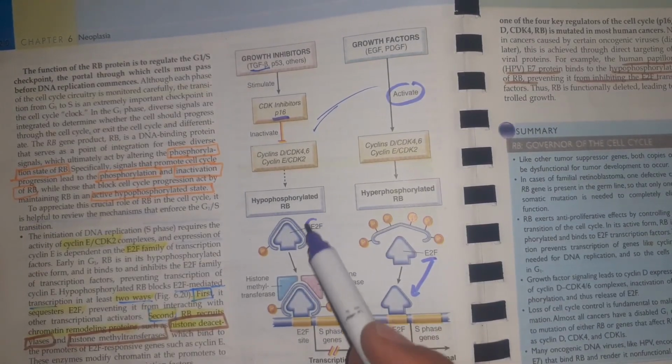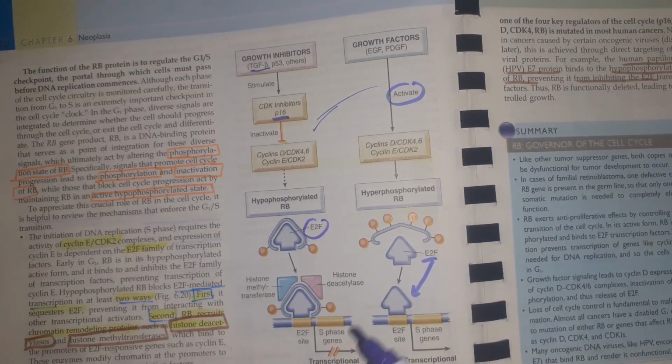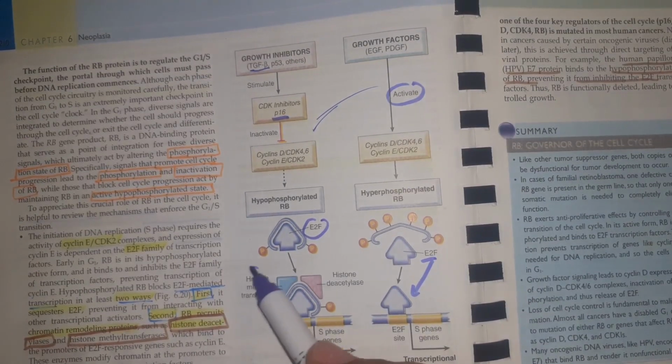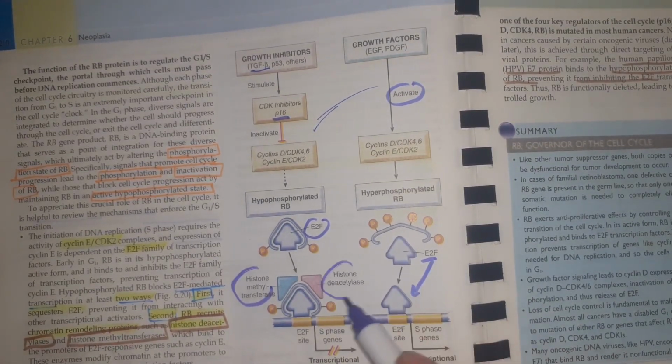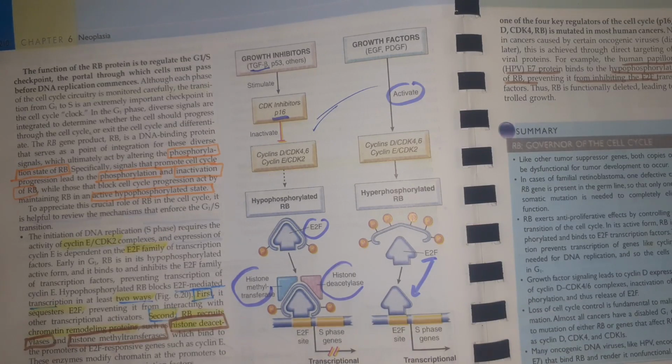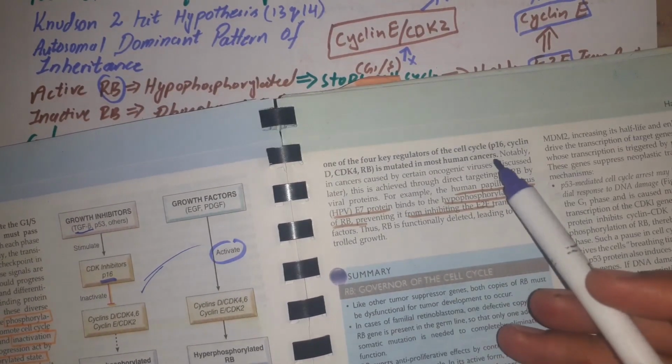It held the E2F gene family, and moreover, histone methyltransferase got active and histone deacetylase got activated. And what happened? There was a transcription block and G1/S transition does not occur. So it was the functioning of retinoblastoma, the governor of the cell cycle.